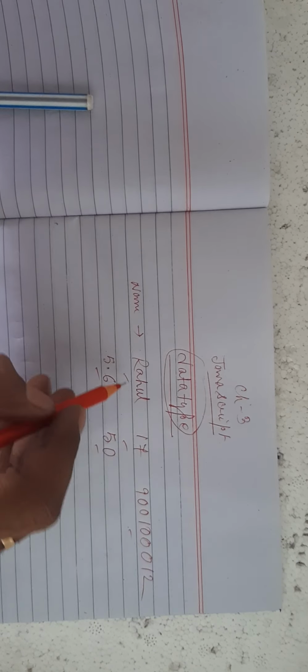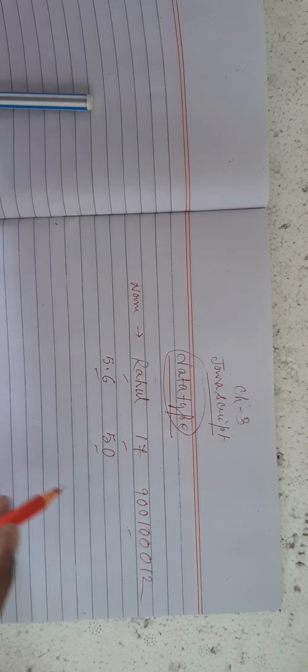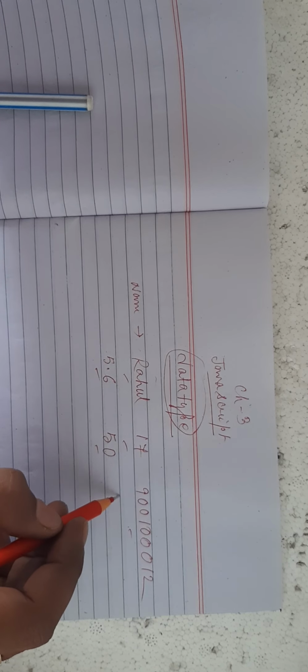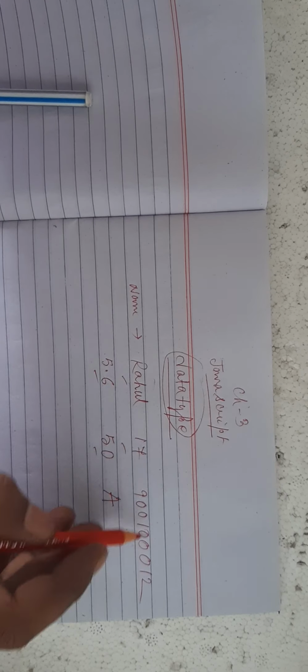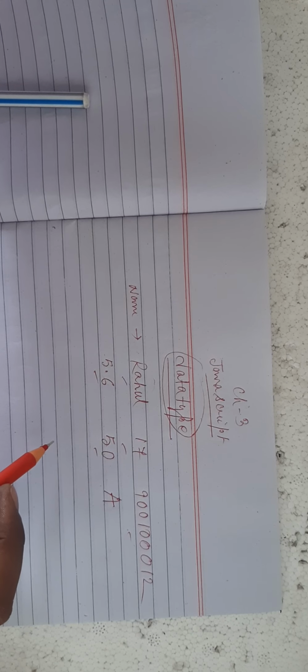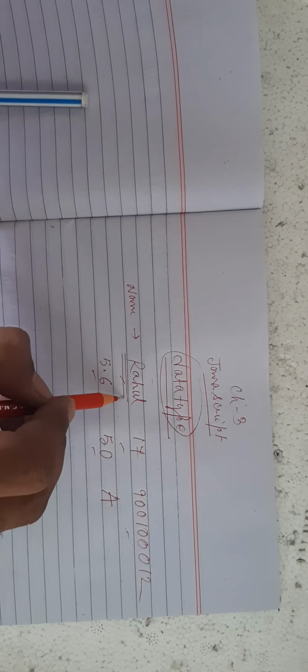So we can see that various kinds of data are present. Let me even take his section as A.